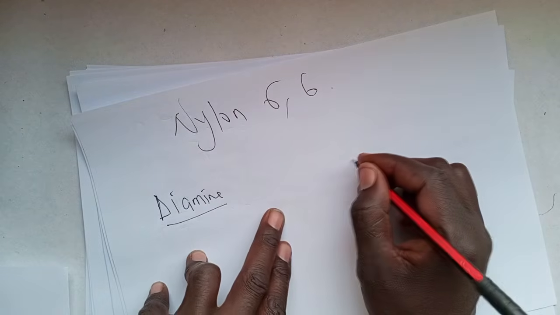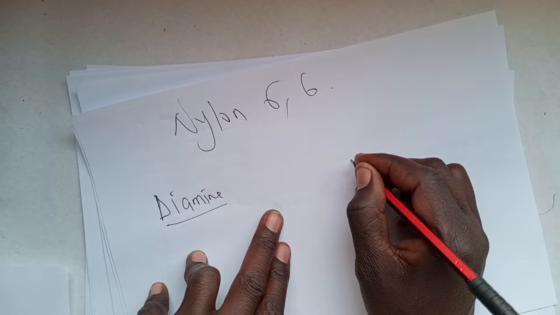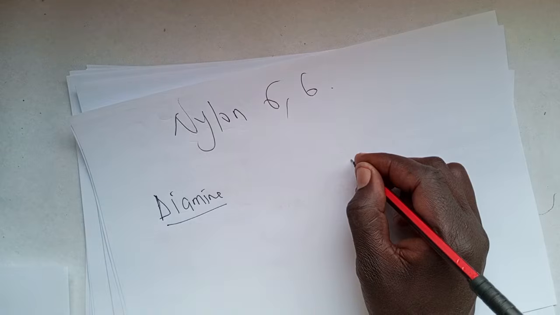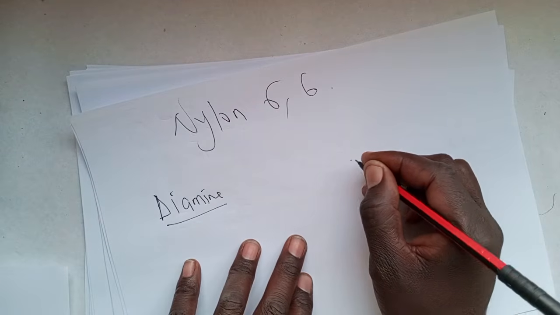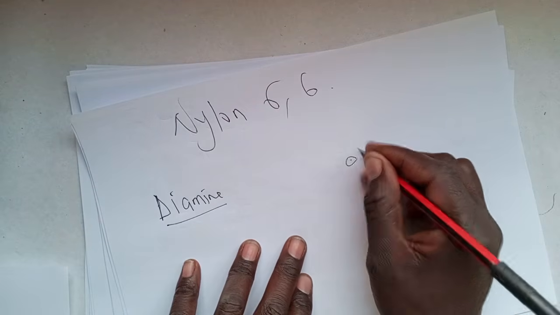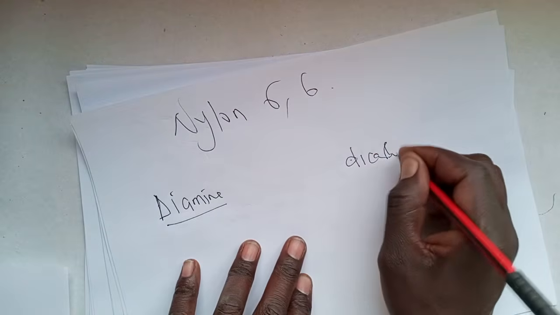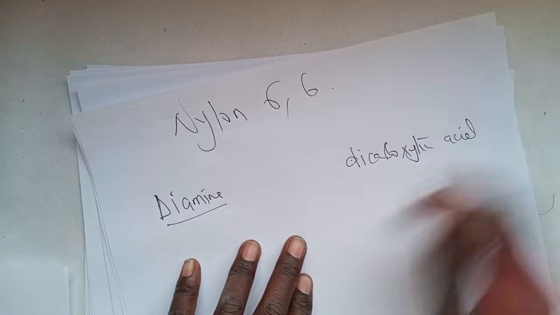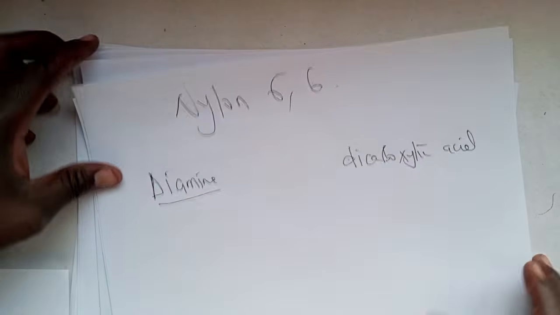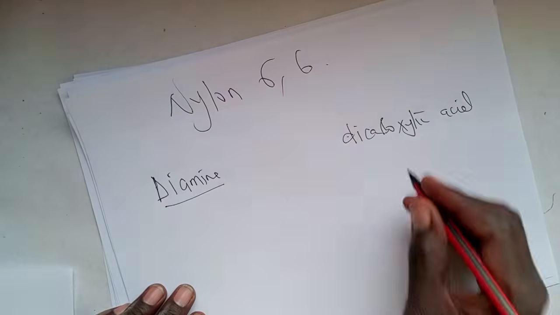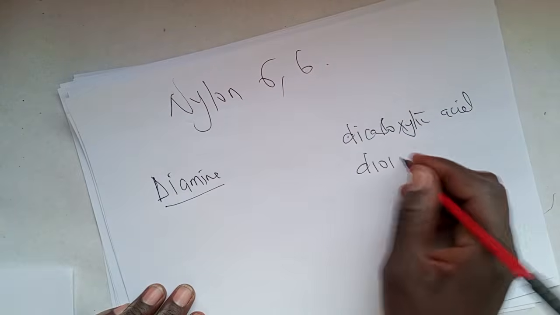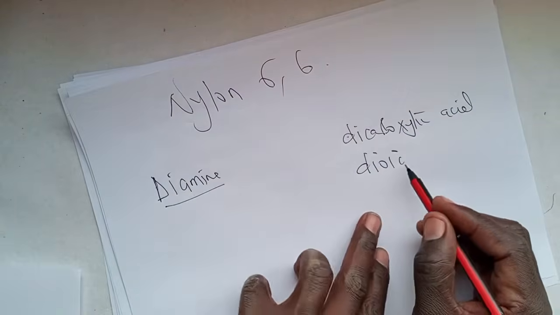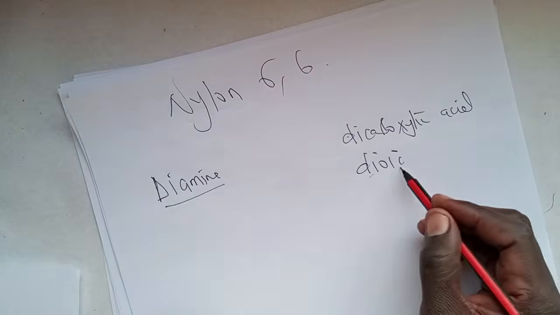The other one is dicarboxylic acid, but the 5124 science syllabus uses dioic, and this is basically from the carboxylic acid.